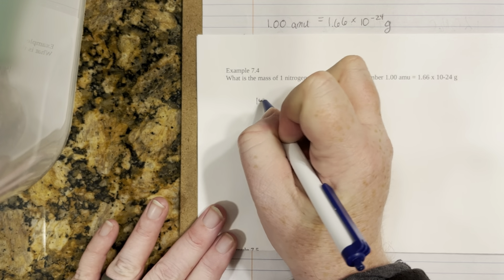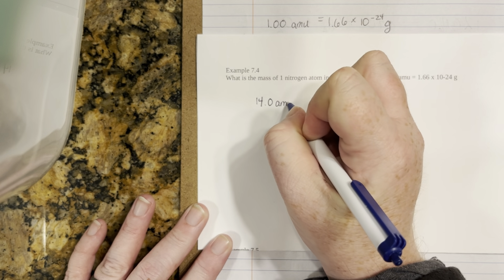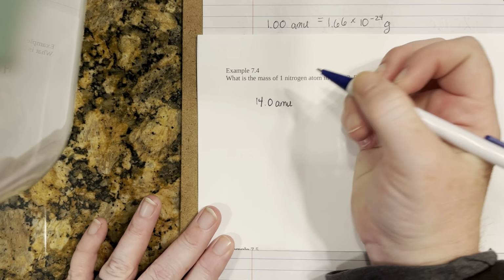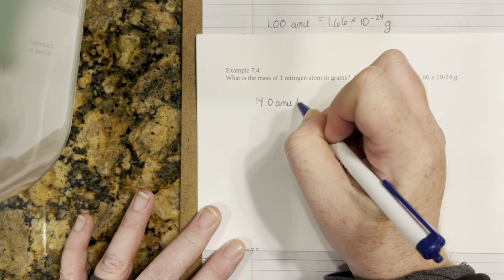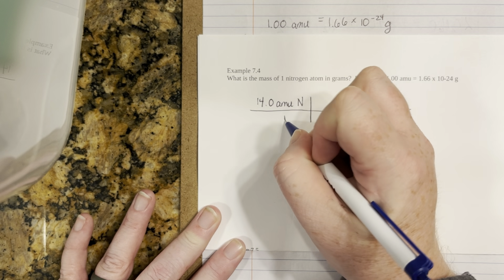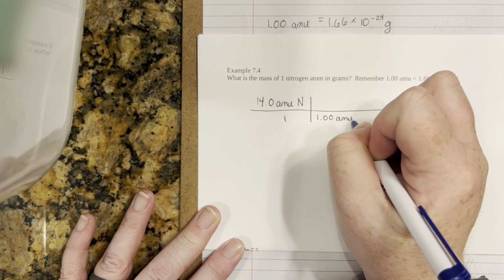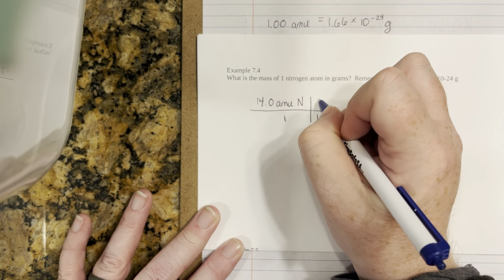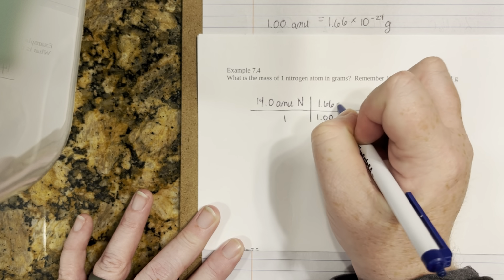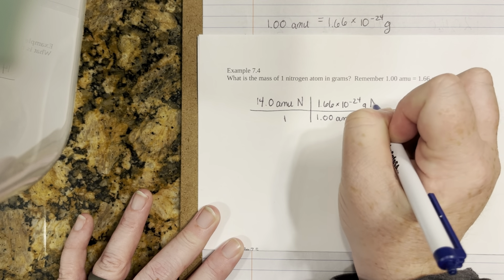So we just set up our equation, 14.0 AMU nitrogen. 1.00 AMU nitrogen is 1.66 times 10 to the negative 24th grams nitrogen.